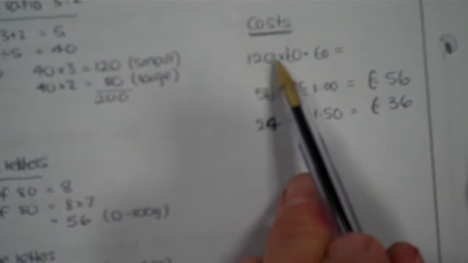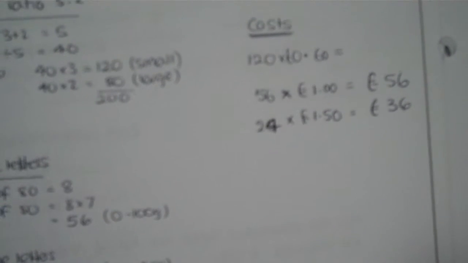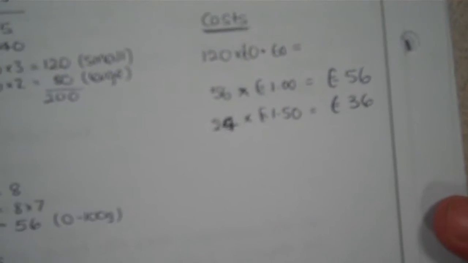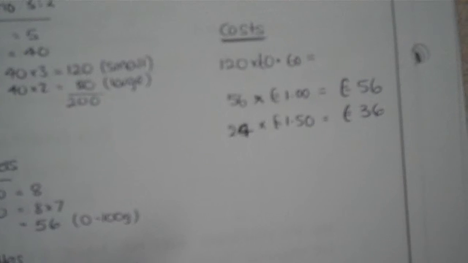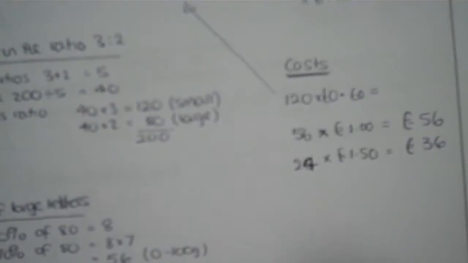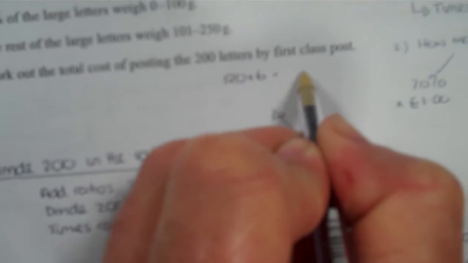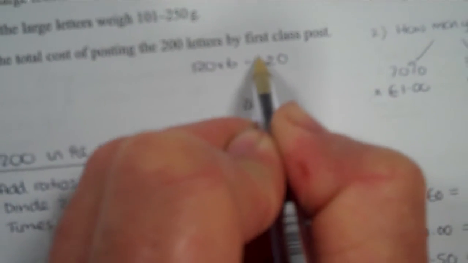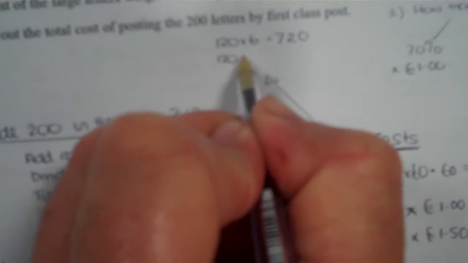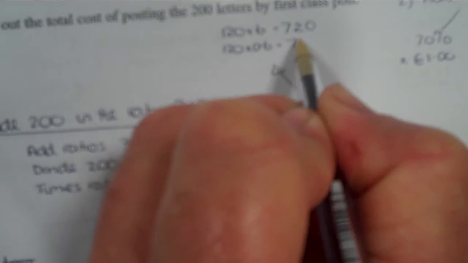So now I've got to do 120 times 0.6, which can be a bit tough, so I can look at 120 times 6. Now I've got to think where am I going to put that calculation, because I want to keep it quite neat. So I'm just going to do a little arrow here to say that's where I'm going to do my calculation. 120 times 6 would be 720. So 120 times 0.6 is going to be 72.